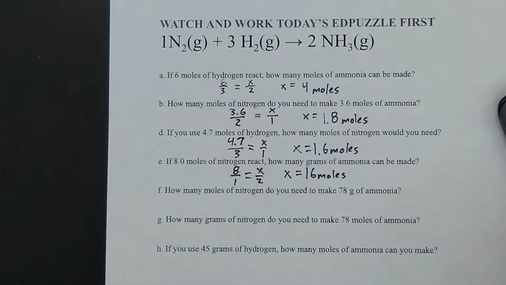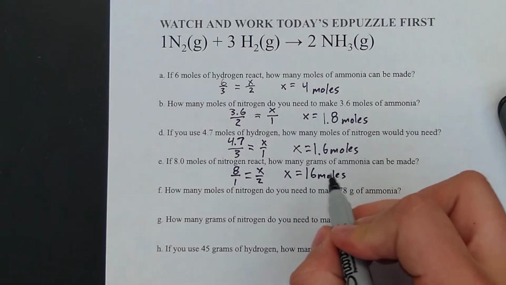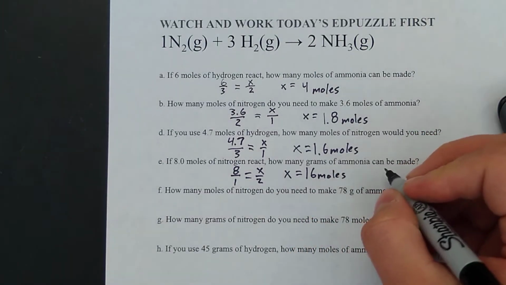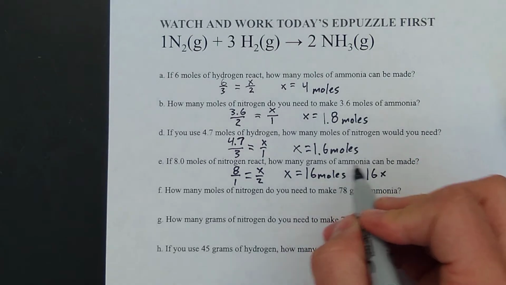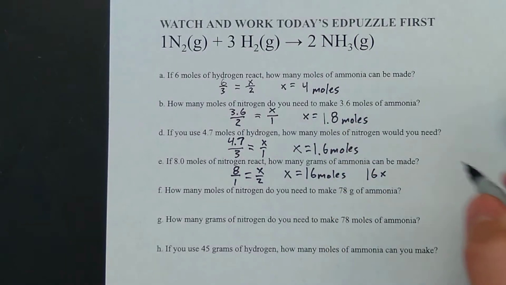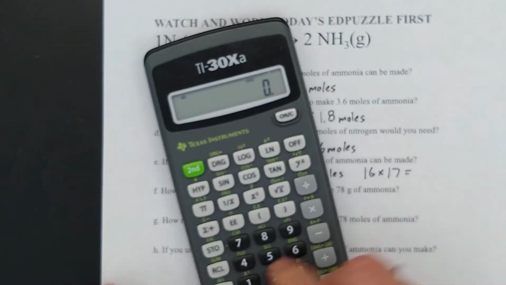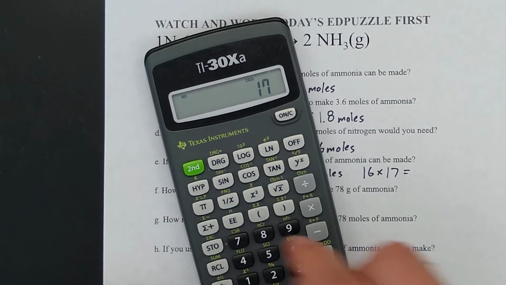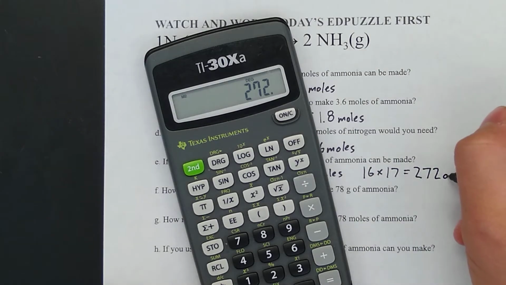But we're not done yet. We don't know how many grams of ammonia can be made, so we want to convert moles to grams. We just simply multiply 16 by the proper weight of ammonia, which is going to be 17. So 16 times 17 gives us the grams, 272 grams.